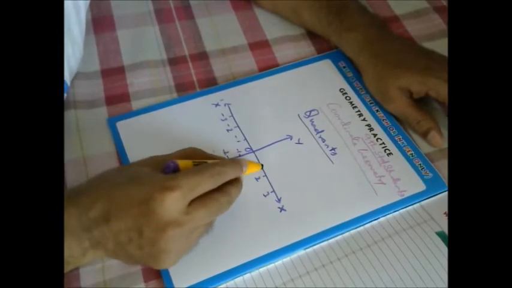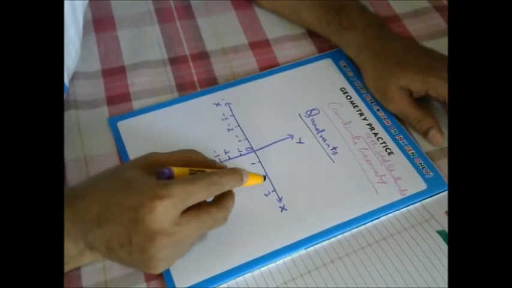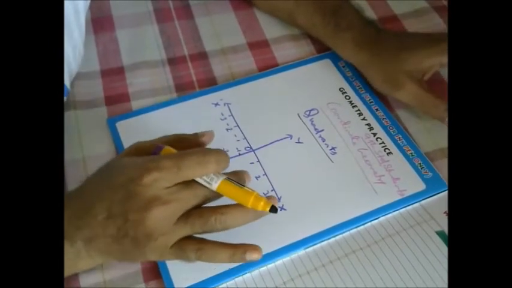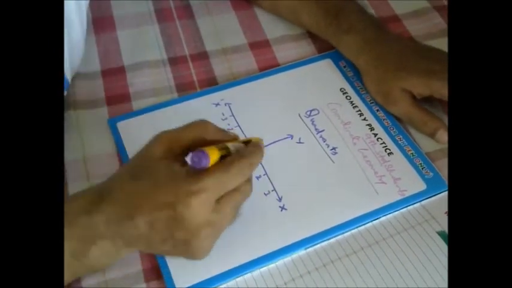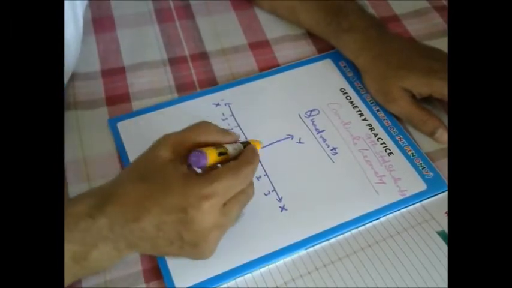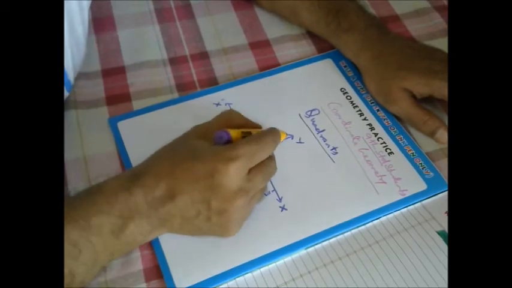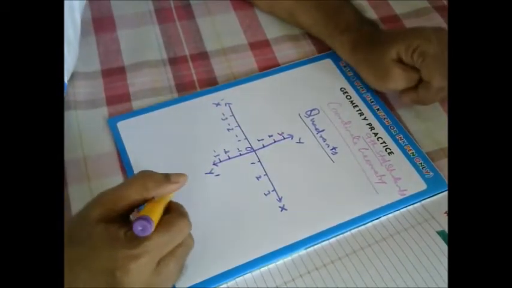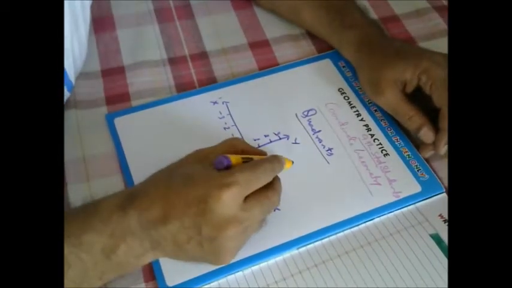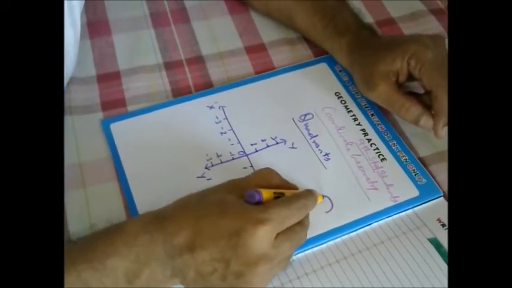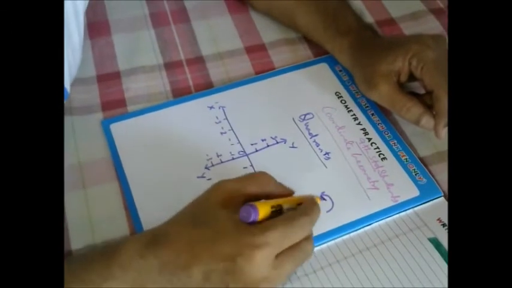The distances between 1 and 2, 2 and 3 are equal, as we generally draw on graph sheets. Here it is just rough. On this side it will be plus 2, 3. We are moving in the anti-clockwise direction, also called counter-clockwise.